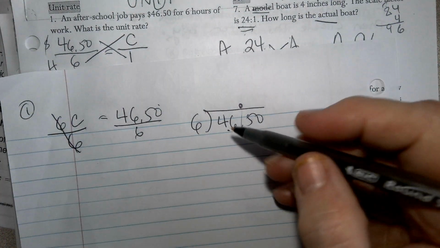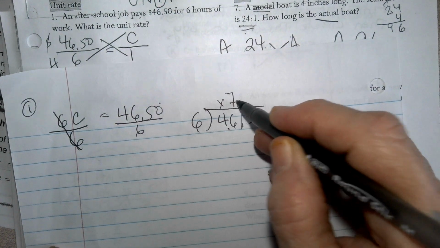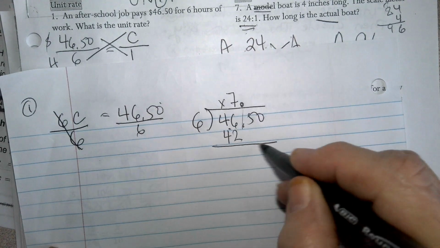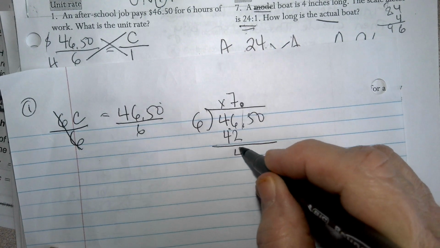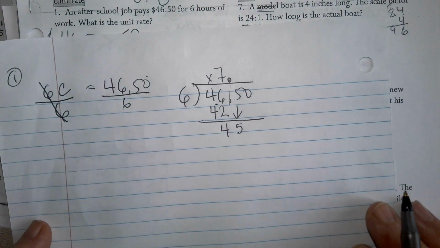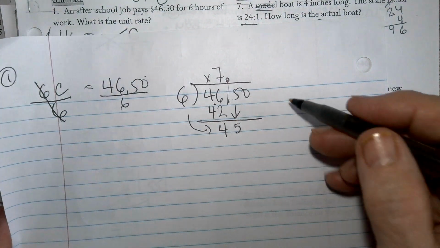And then 6 doesn't go into this, it goes into this 7 times. 7 times 6 is 42. Subtract and bring down. Then does 6 go into 45 7 times again?